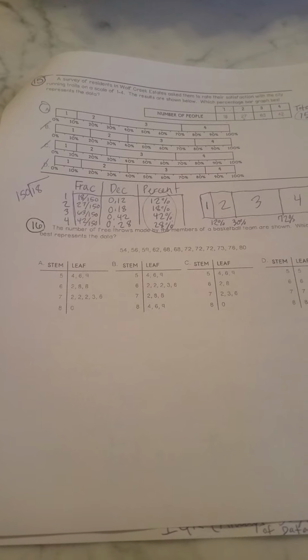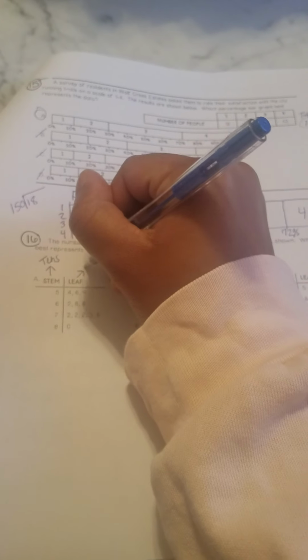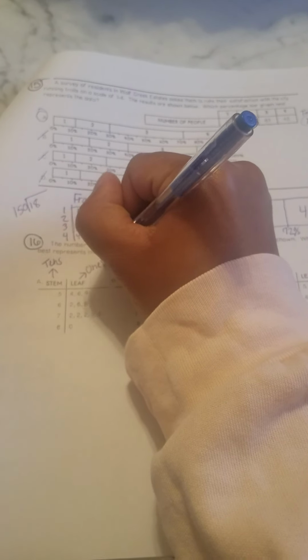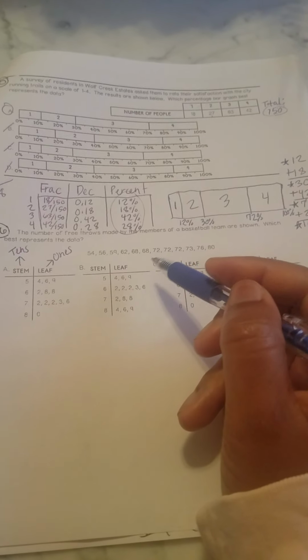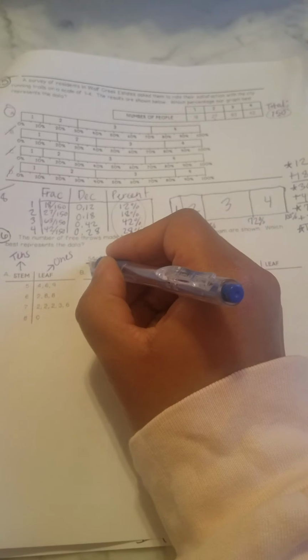Number 16 says the number of free throws made by the members of a basketball team are shown, which best represents the data. Okay, you should have also gone over this before, but just so you know, the stems represent the tens place and the leaves represent the ones place. So we just want to see which stem and leaf plot matches my set of data. Okay, so I should have 154.